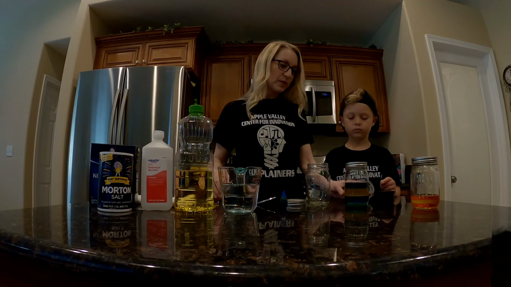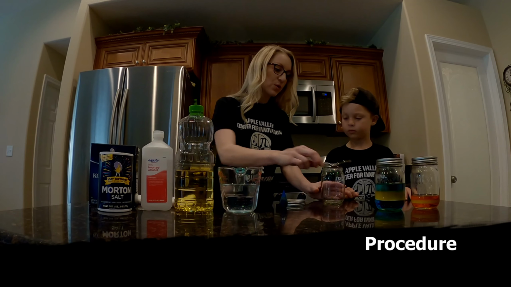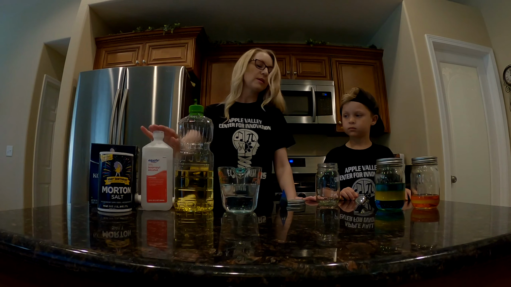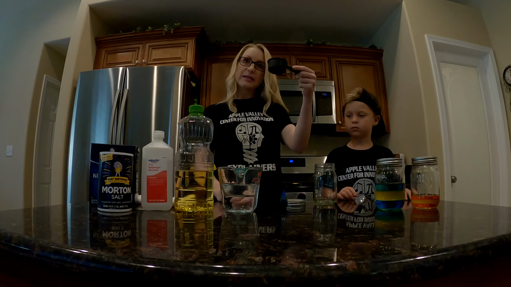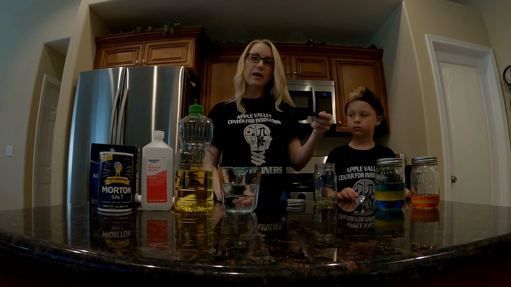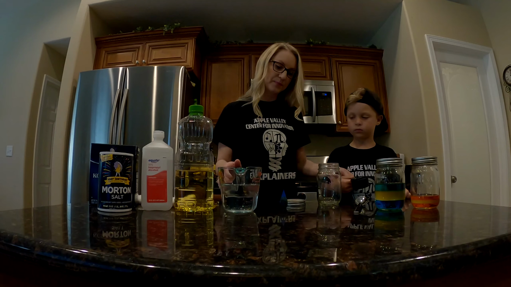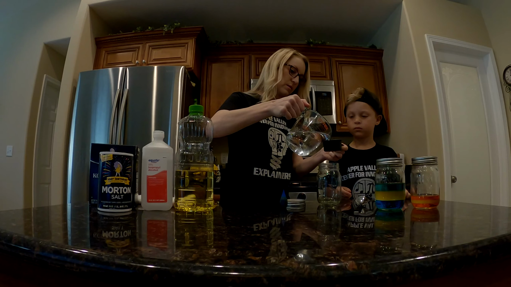So the first thing you're going to do to create your Klutz proof density column is pour equal parts of the three liquids, water, oil, and alcohol, into the jar. So you're going to also need some sort of measuring cup or measuring spoon for this. Gavin, are you ready to help? I'm going to pour, and you can go ahead and dump it in the jar.